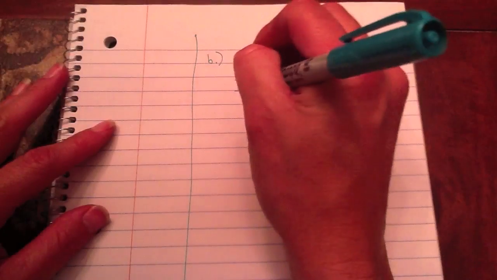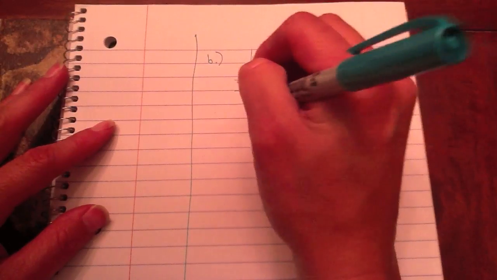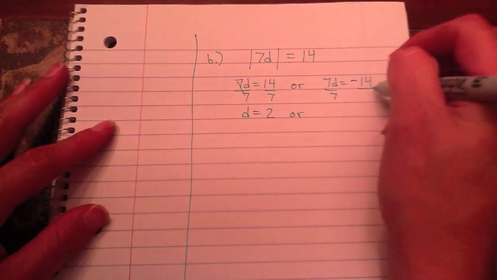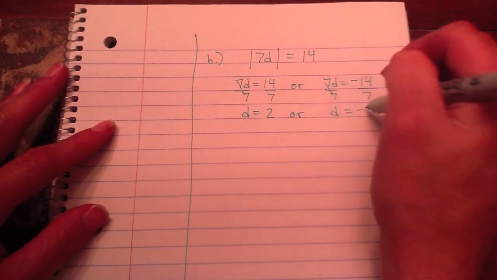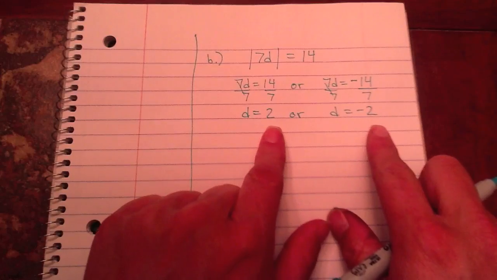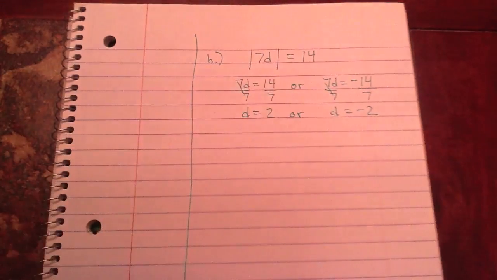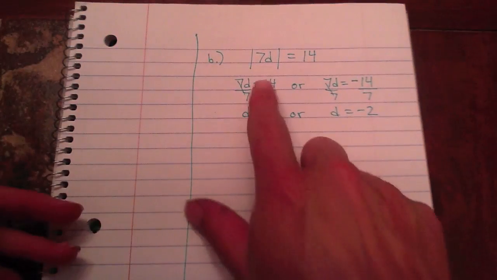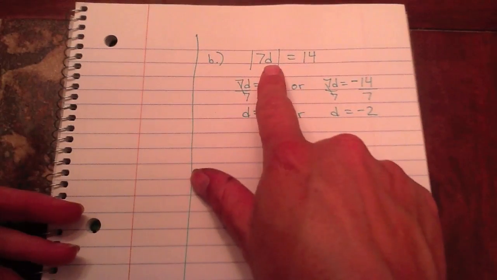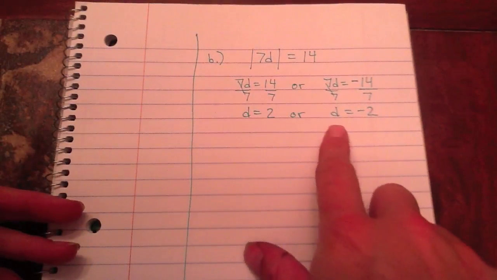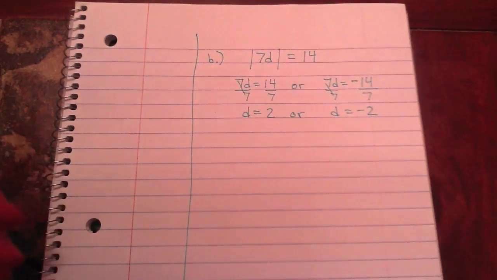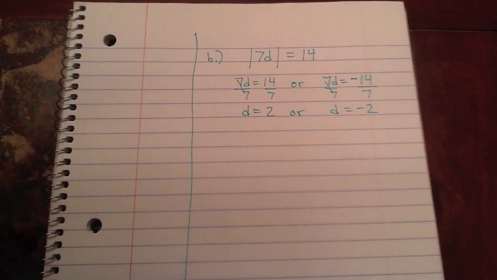And then when you solve in this case, notice d equals 2, or d equals negative 2. So that is one of those rare ones where you actually will end up with the same thing twice there. 7 times 2 is 14. Absolute value of 14 is 14. 7 times negative 2, negative 14. Absolute value of negative 14 is 14. That's how you check those.